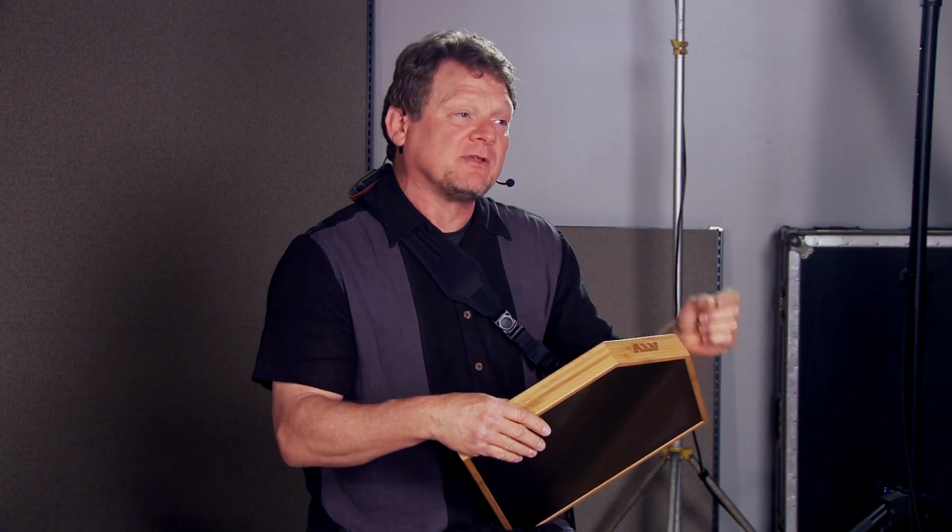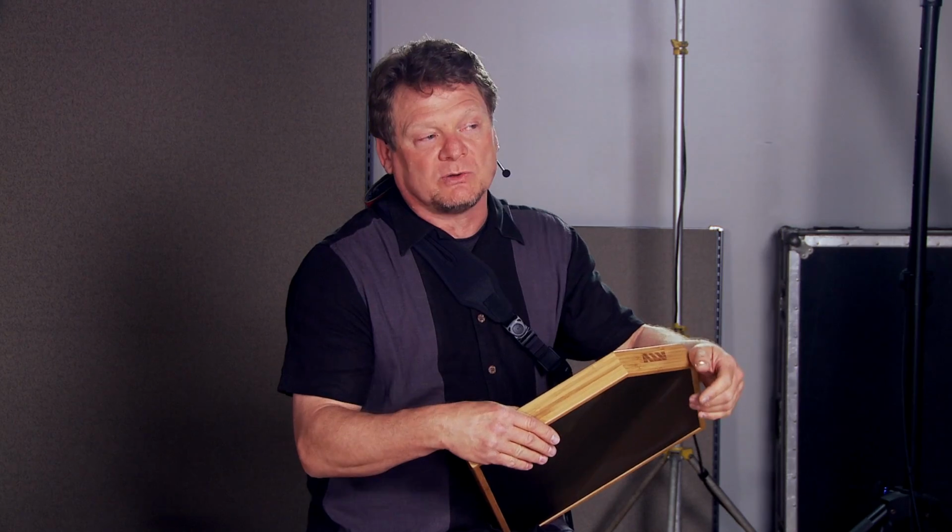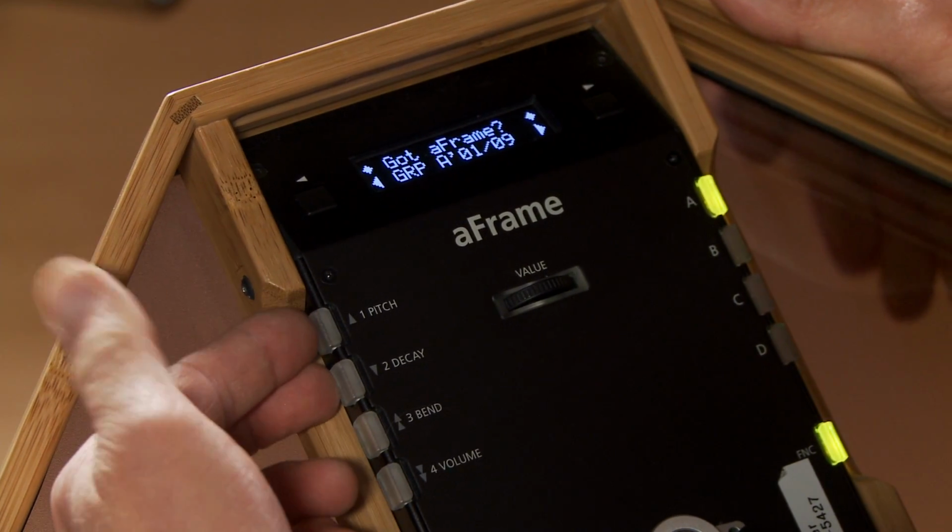Let's dig into some of the editing. The first thing we're going to edit is the main timbre. The aFrame uses what we call adaptive timbre technology to take the impulse response, the frequency content of your strike on the head of the aFrame, and manipulate it in the DSP process. The first thing we're going to show you here is the first part of the DSP process. That's called main timbre. To get there, I just press 1 and 2, and I'm in edit mode. So I'm going to go up to where the screen says main out T, and this is where I grab and choose what frequencies I want to use.